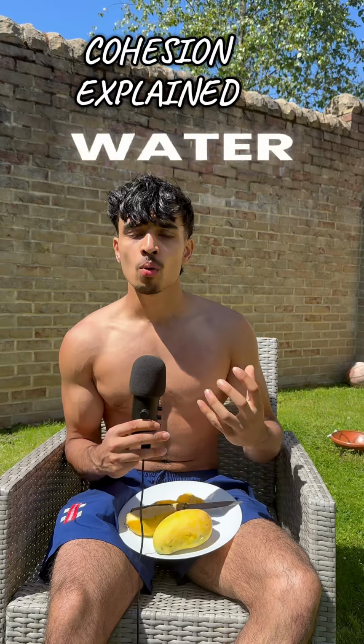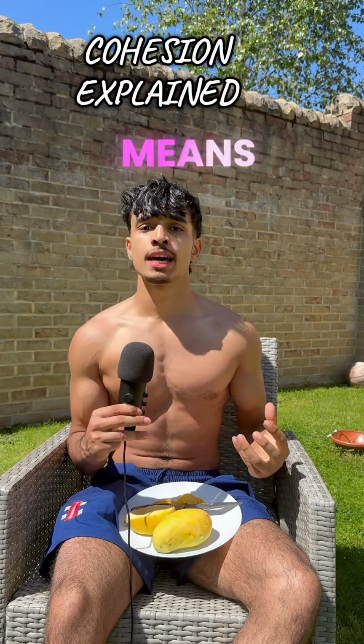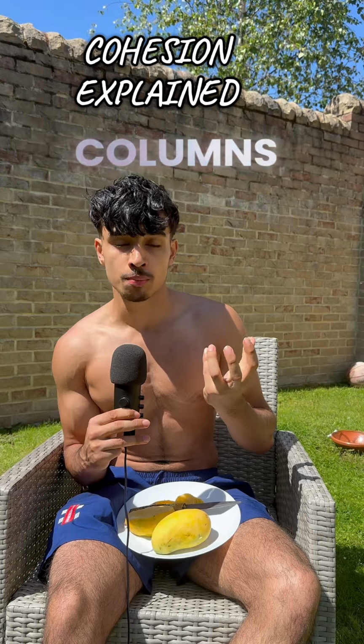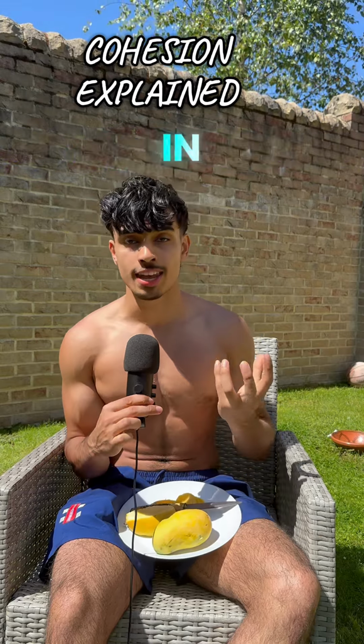Alright, fair enough. Water is also adhesive. This means that it can stick to the walls of the xylem. That enables it to travel up in columns because it's all an interconnected system where it's stuck to the walls and it's traveling up in a column.